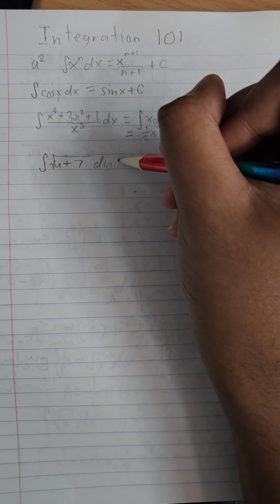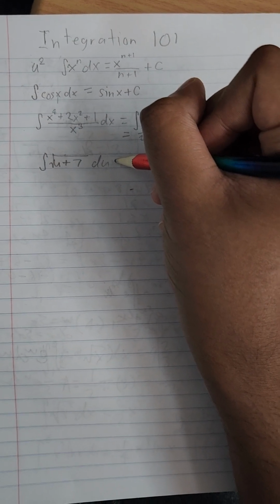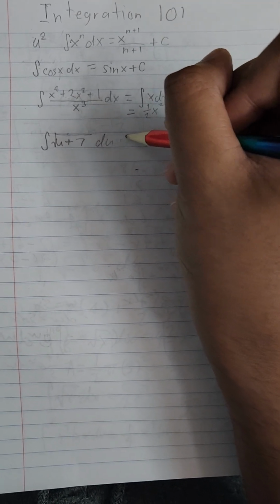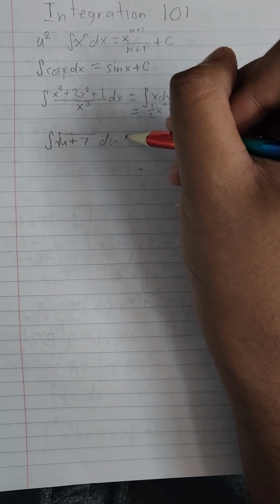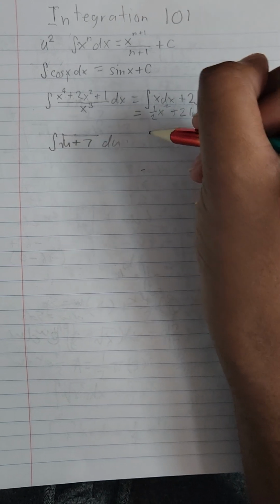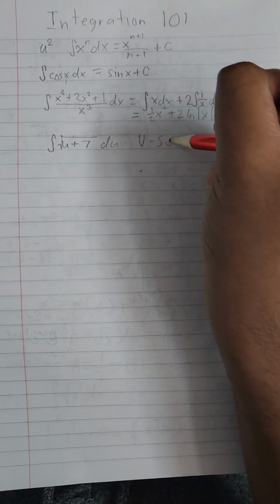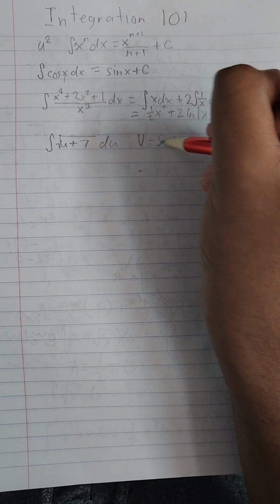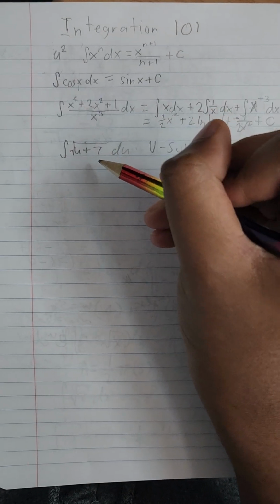So of course, we're going to have to use u substitution for this one. Now, of course, we're going to cover u substitution, but to tell, this one requires u substitution. I'm going to put u sub, but you get the idea.